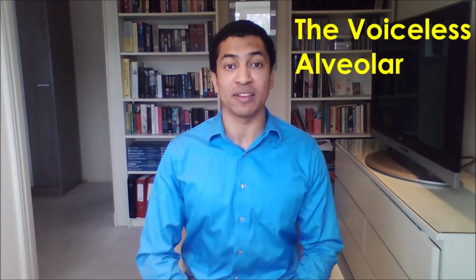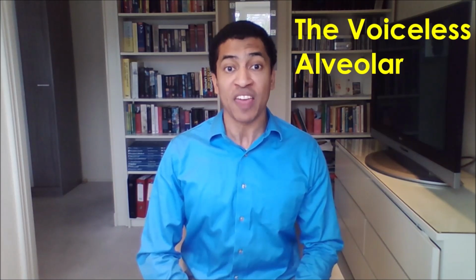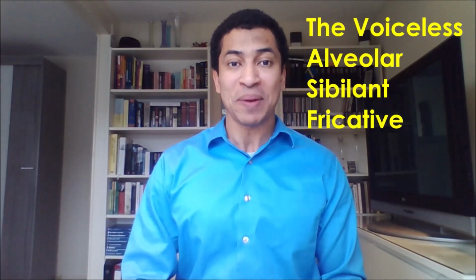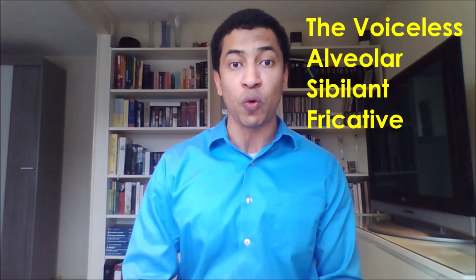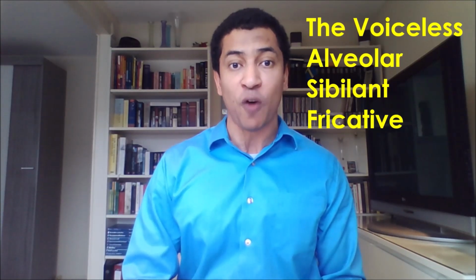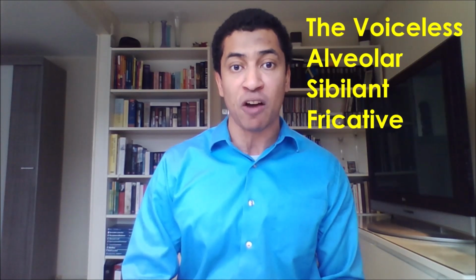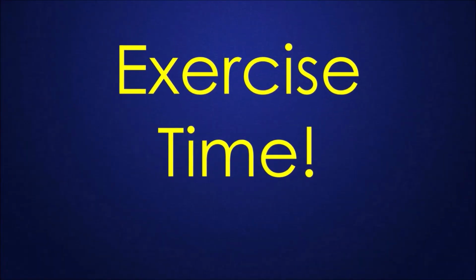It's alveolar because when we say it, we put the tongue blade close to the upper front teeth, with the tongue tip resting behind the lower front teeth. And it's a sibilant fricative sound because when we say it, we channel the airflow along a groove in the back of the tongue up to the place of articulation, at which point we focus the sound against the sharp edge of the nearly clenched teeth. Pause the video and try it. S, s, s.